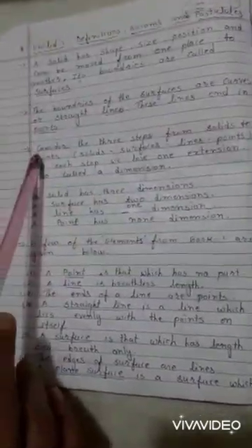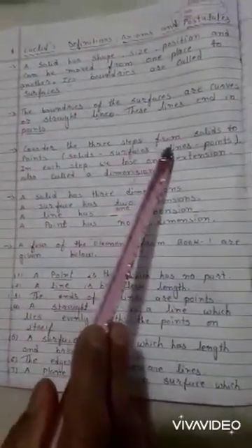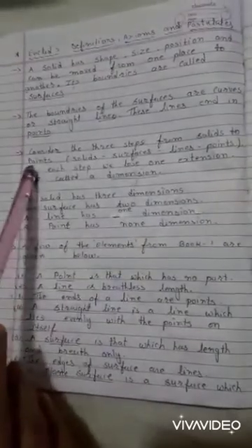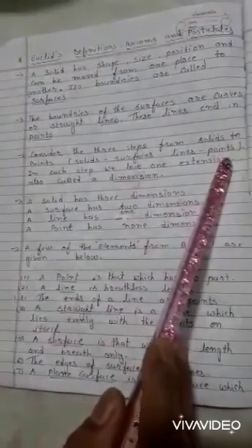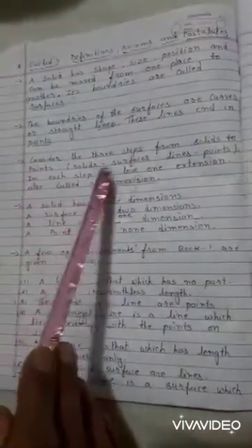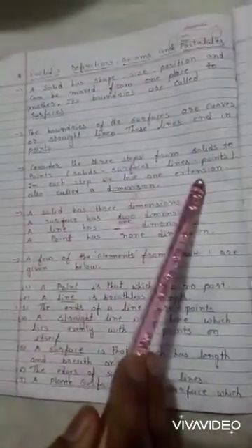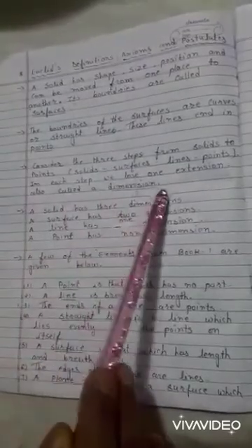Now consider the three steps from solids to points: solids, surfaces, lines, points. In each step, we lose one extension, also called a dimension.